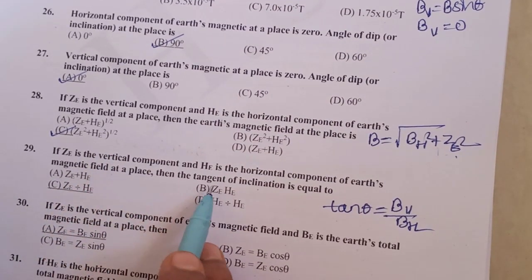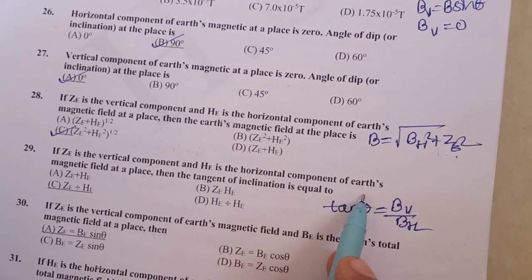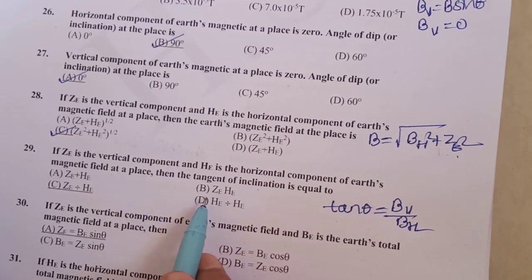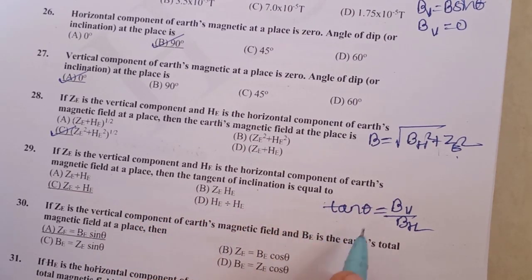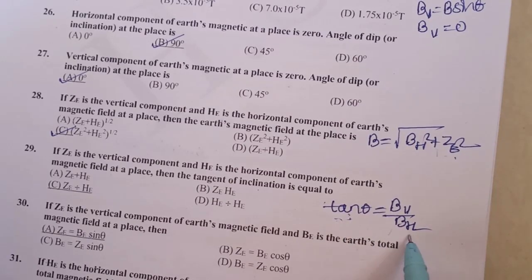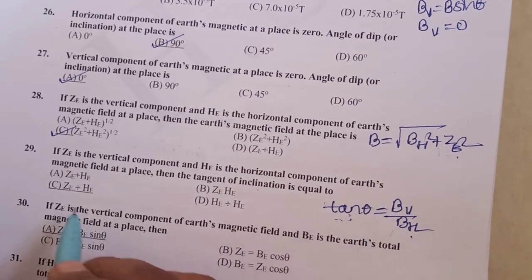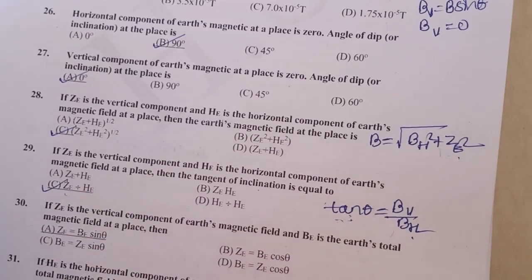If ZE is the vertical component and HE is the horizontal component of the Earth's magnetic field at a place, the tangent of the inclination is tan theta equal to BV by BH. So here BV is nothing but ZE, therefore it is ZE by HE.